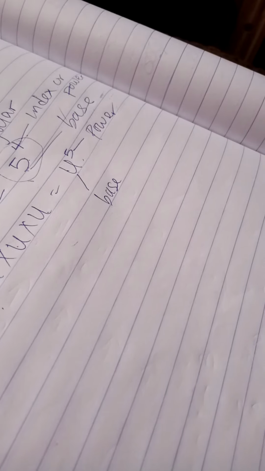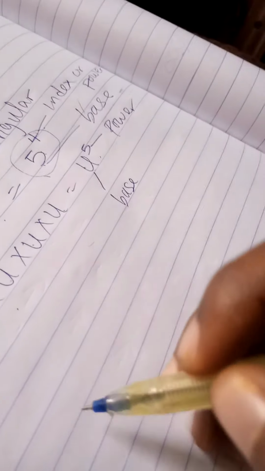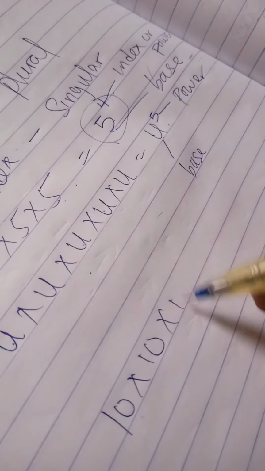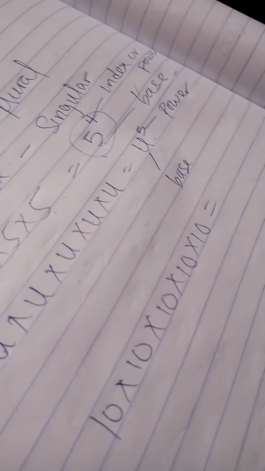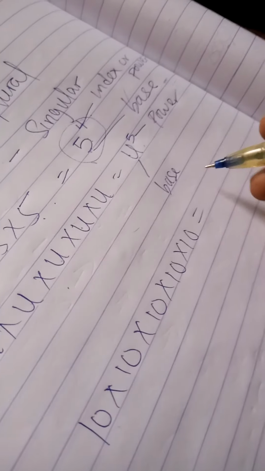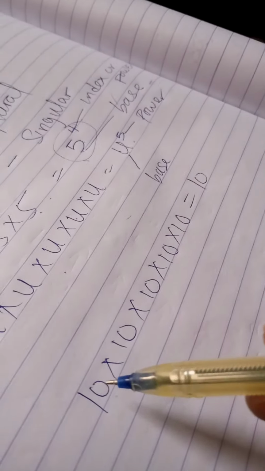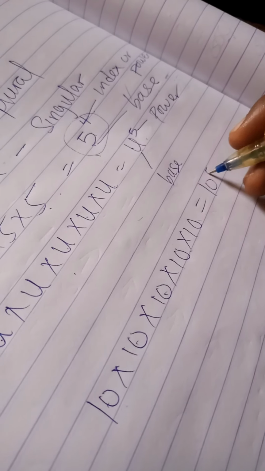Let's take another example. Supposing we have 10 times 10 times 10 times 10 times 10. Instead of writing it like this, you can just say 10, then count the number of times it appears, 1, 2, 3, 4, 5, which is 10 raised to power 5.